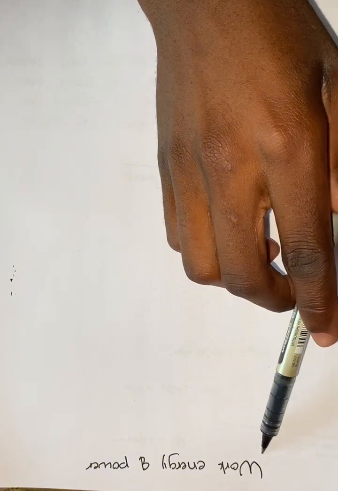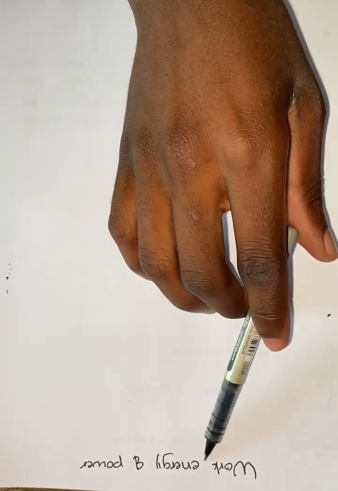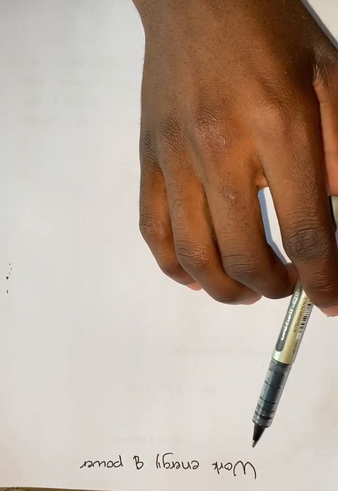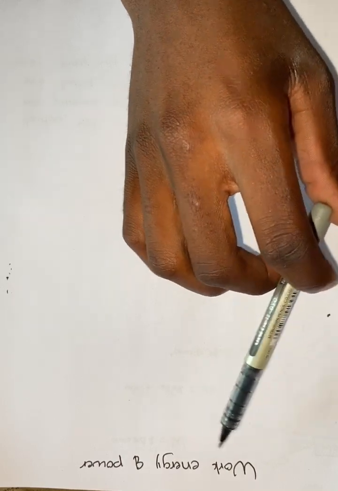Work, energy and power. What is work? Work is the magnitude of the force and the displacement and the angle between the force and the displacement. Energy is the ability to do work, while power is the rate at which work is done. Let's start with work.